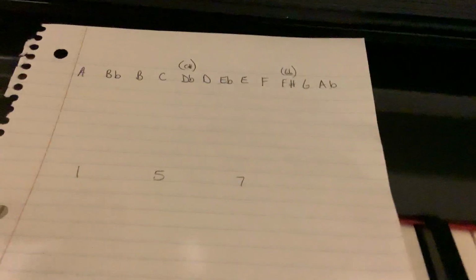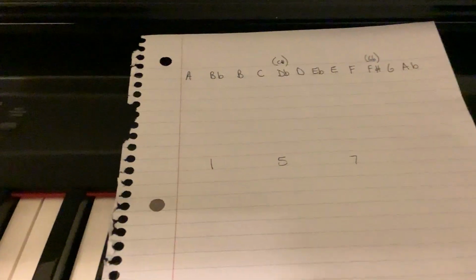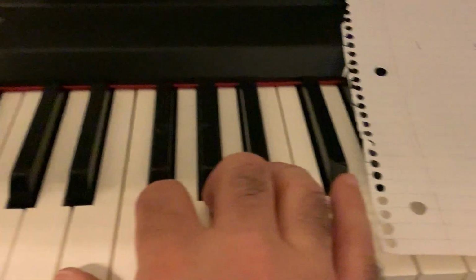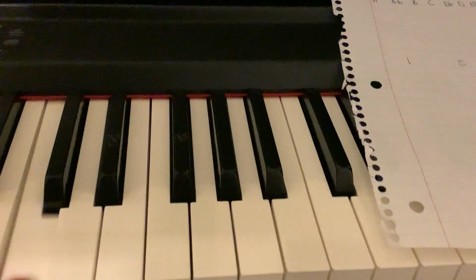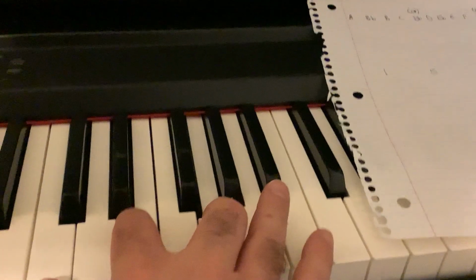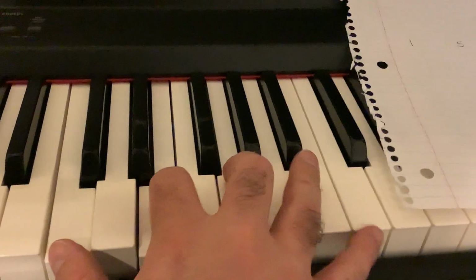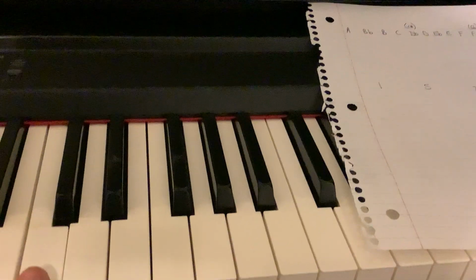But this is one thing I wanted us to look at, 1, 5, and 7. So let's take a C note. We're going to start here at this C note, because like I said, C is the most common. Usually when you're learning music, you start on a C note. And like I just played a chord. Remember, just to review, a chord is three or more notes. So there's a C chord. But we're going to start on this C note.